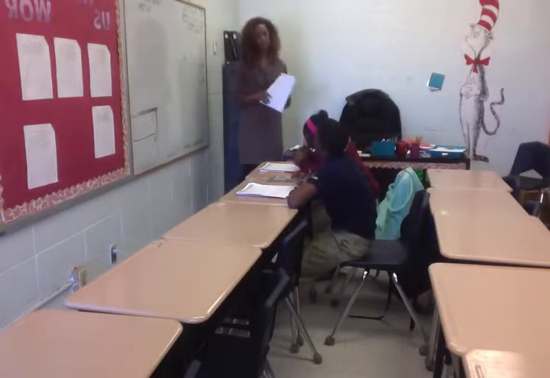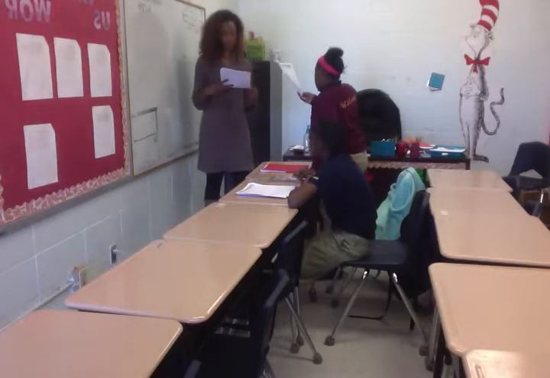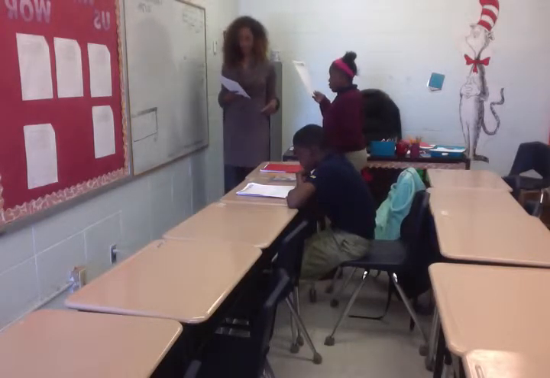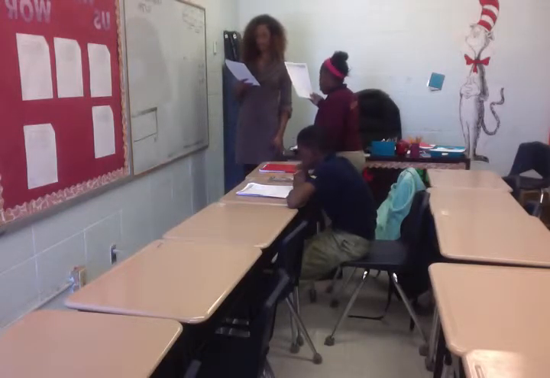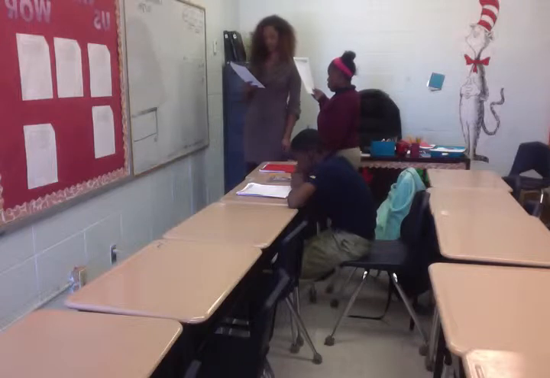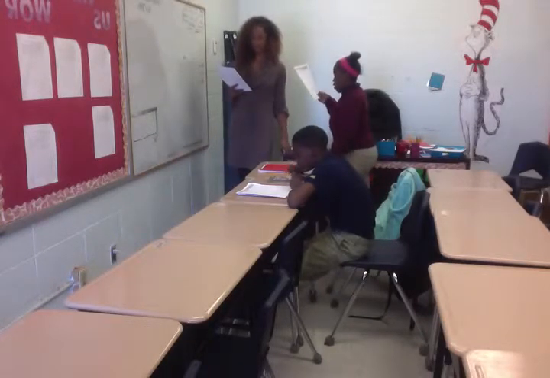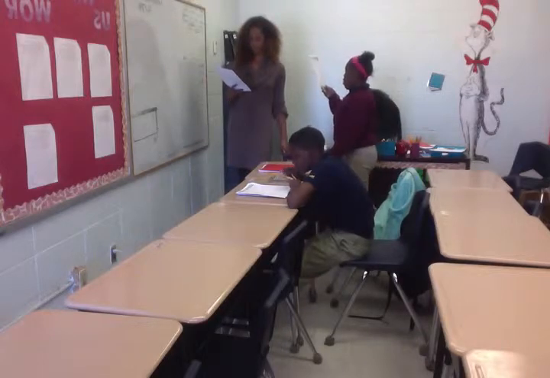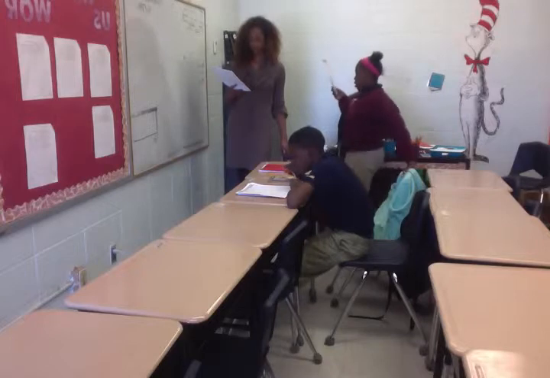Tamaya, can you read number 5? It's so wonderful to be outside, even if only for a little while. All the swings were already taken, and a group was playing football on the diamond.